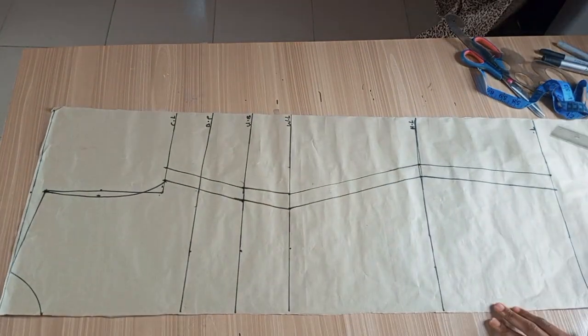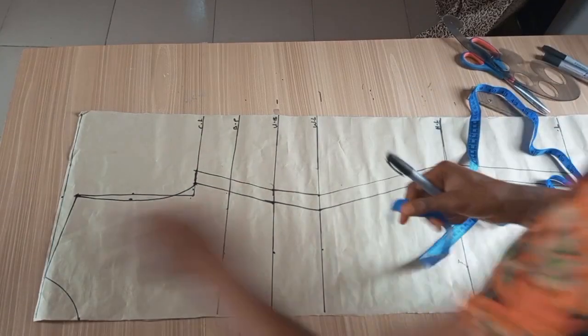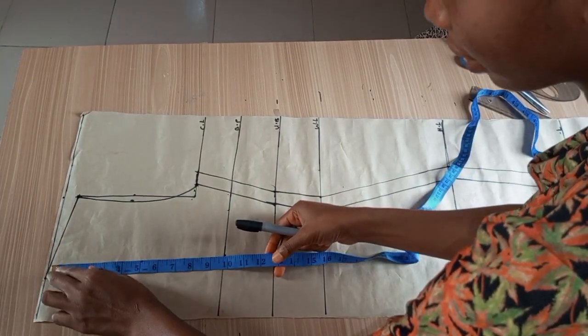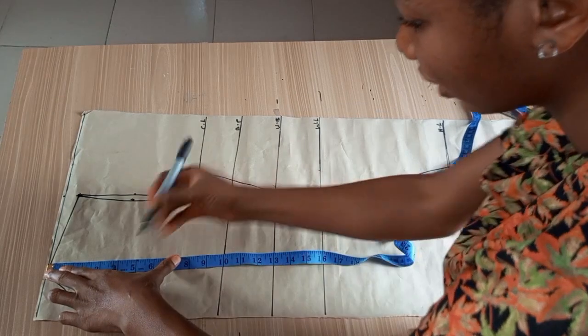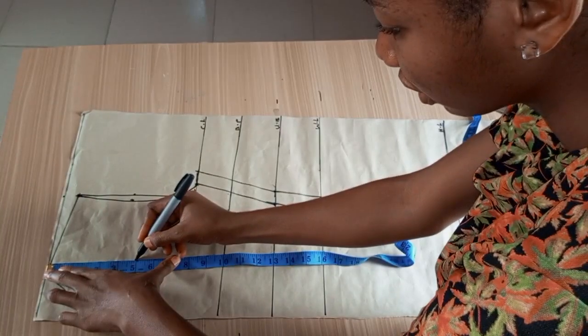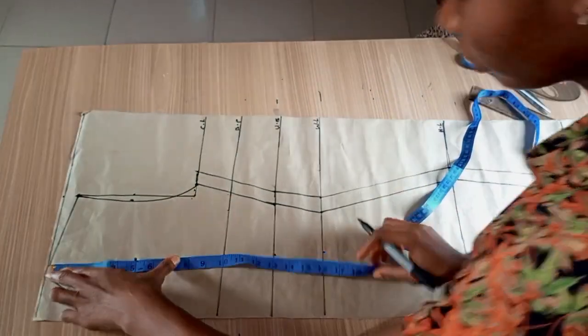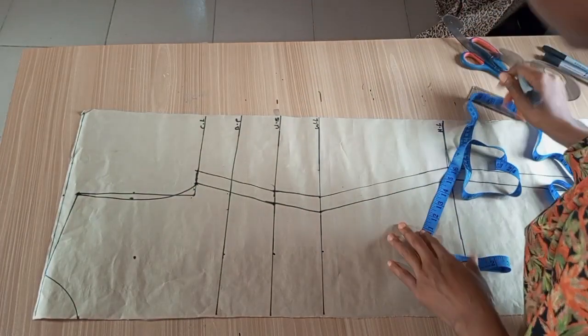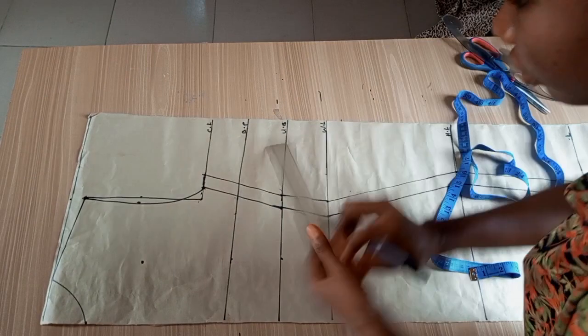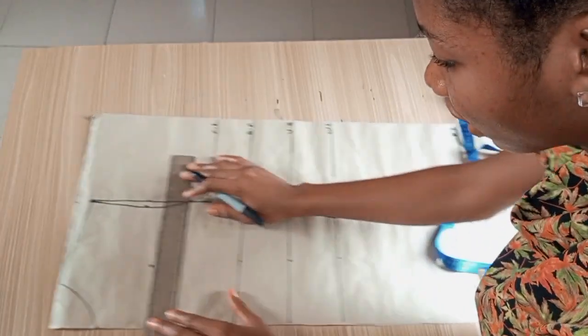So this is it, guys. So the next thing I'm going to do right here is to come to the top of the paper and come down by 5 inch. The reason why I'm doing this is because I don't want too much side boobs to show, so as to know where I'll be slanting my halter neck from. So I'm going to roll that point across.